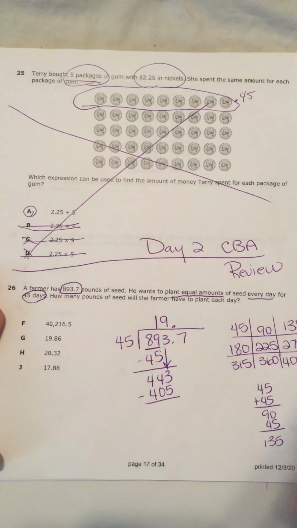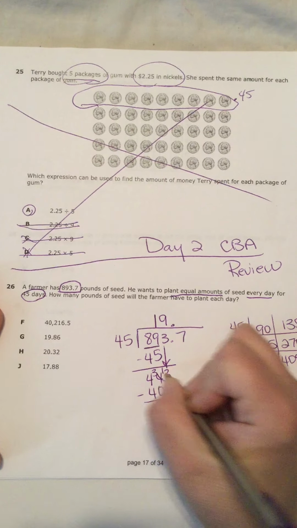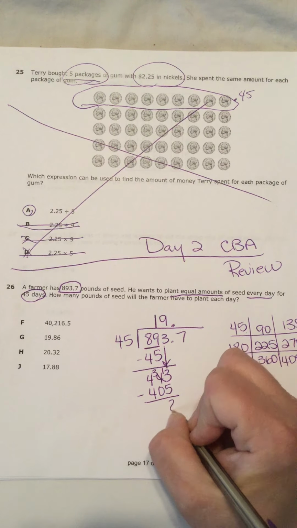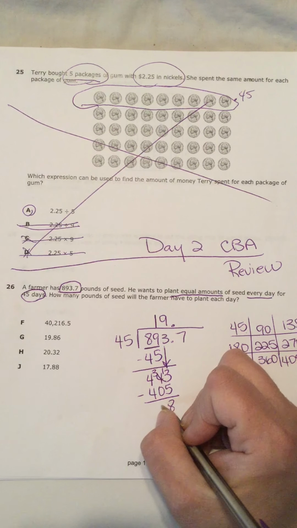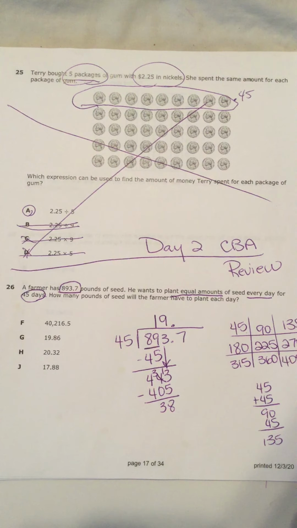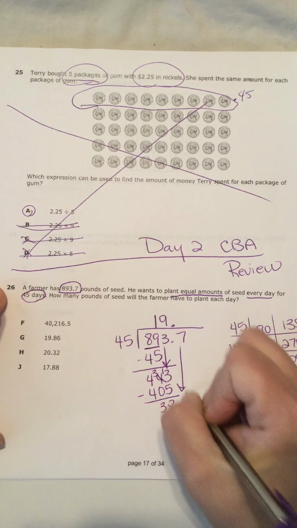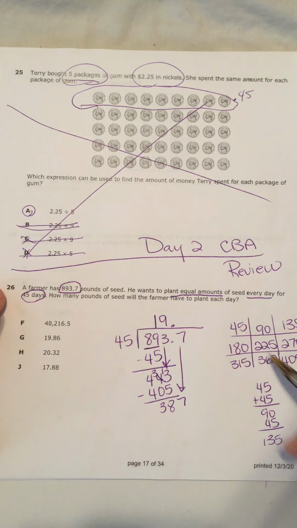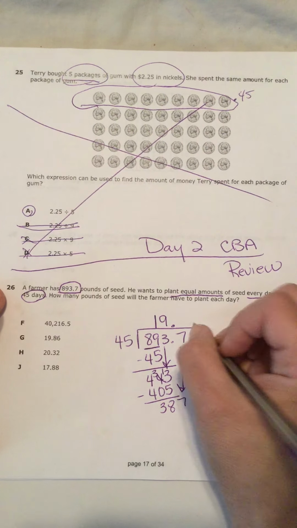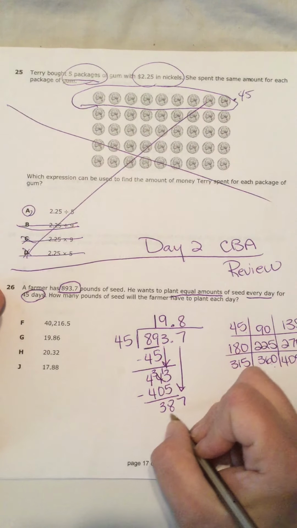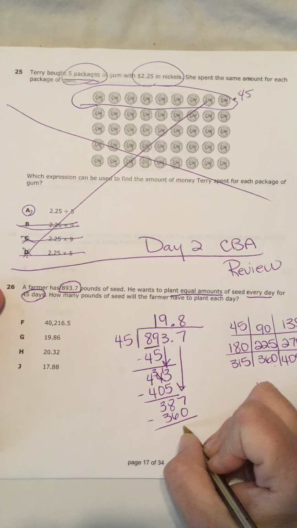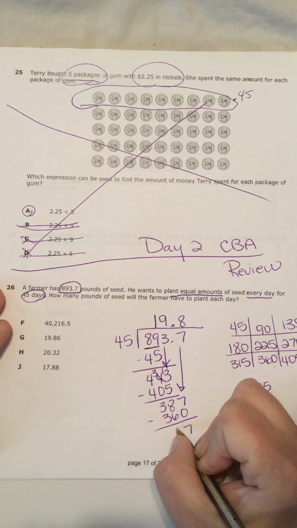And then subtract. 13 minus 5 is 8. 3 minus 0 is 3. Bring down the 7. Closest I can get is 360, which is times 8, sorry. Subtract. 7 minus 0 is 7. 8 minus 6 is 2.